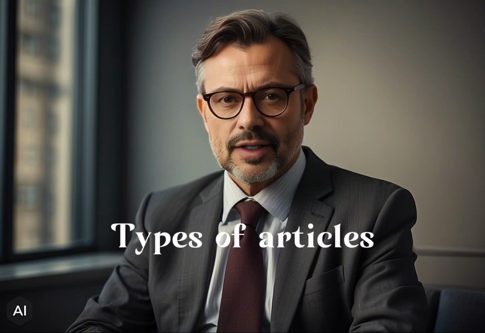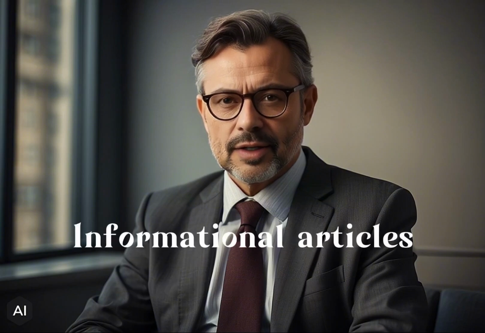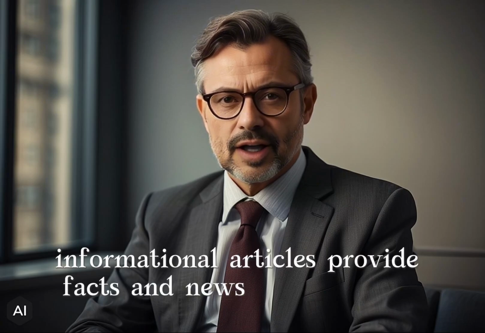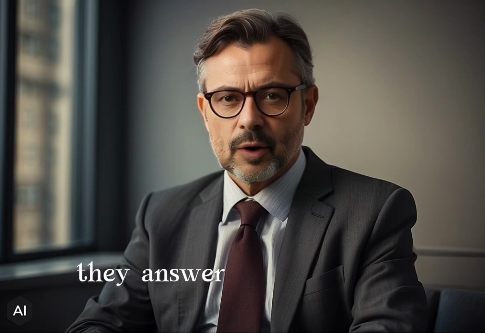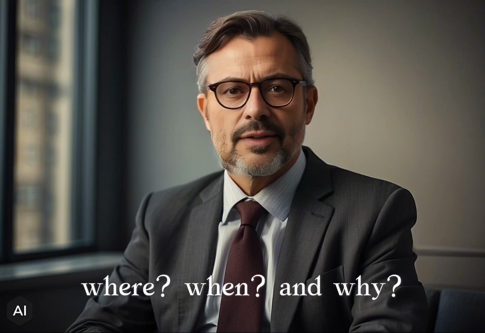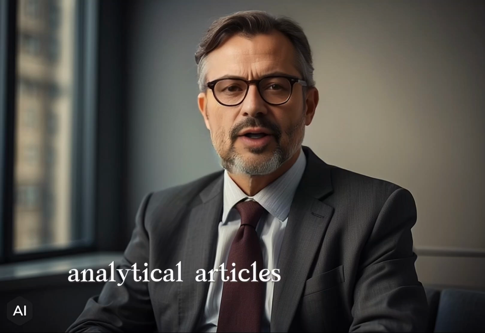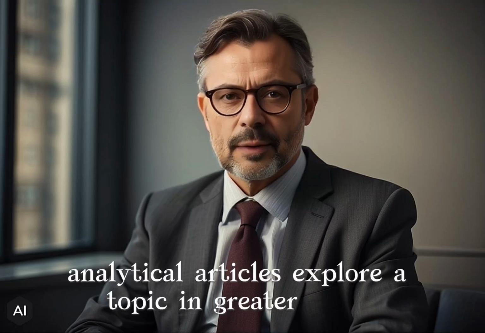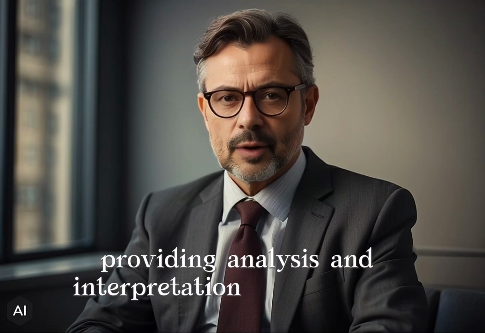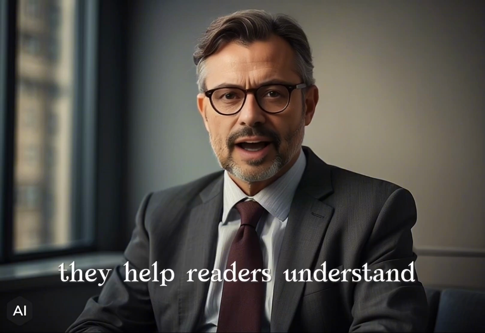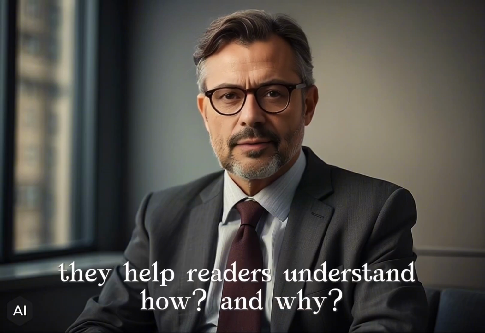Types of articles. Informational articles. Informational articles provide facts and news on a specific topic. They answer the questions what, where, when, and why. Analytical articles. Analytical articles explore a topic in greater depth, providing analysis and interpretation of events or data. They help readers understand how and why.